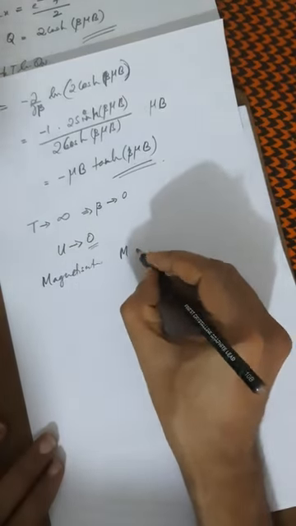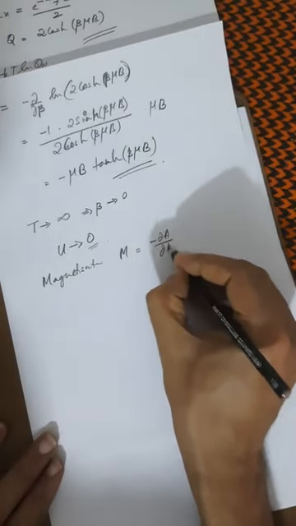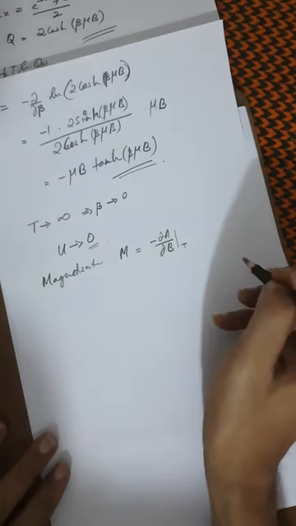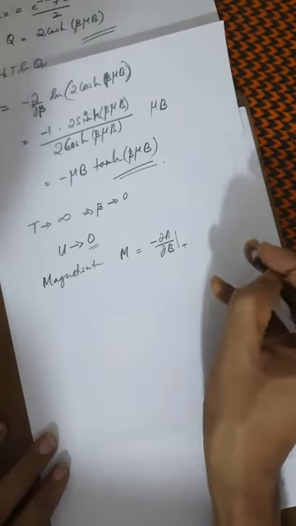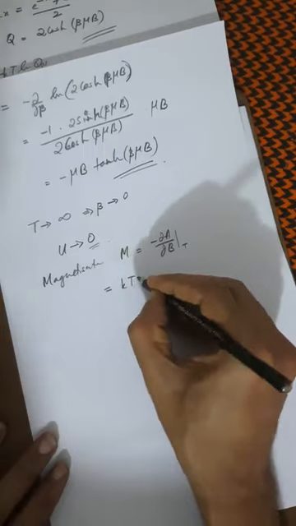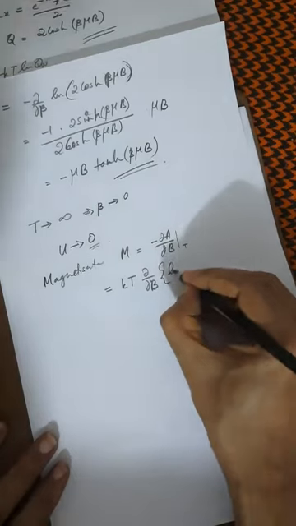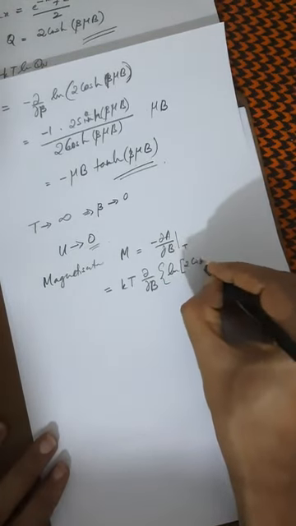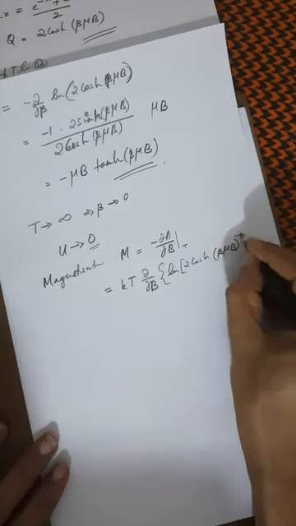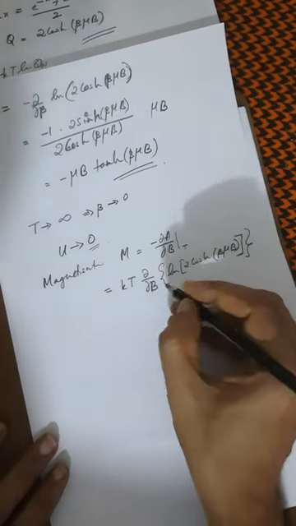Magnetization M can be expressed as minus ∂A/∂B at constant temperature, which is equal to kT ∂/∂B of ln 2 cosh(βμB).